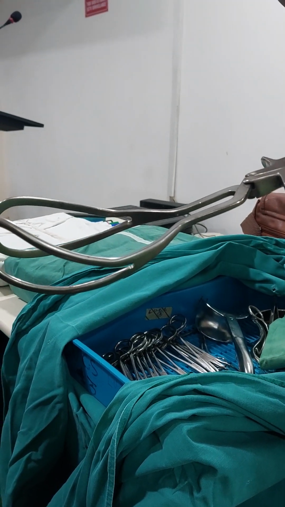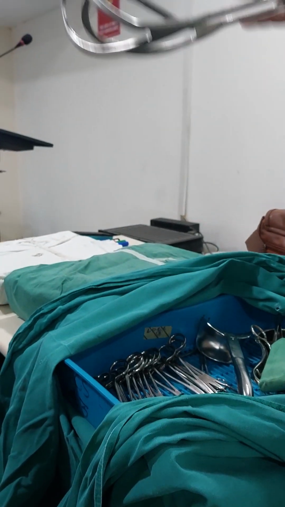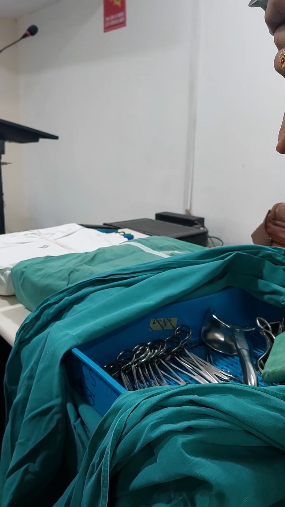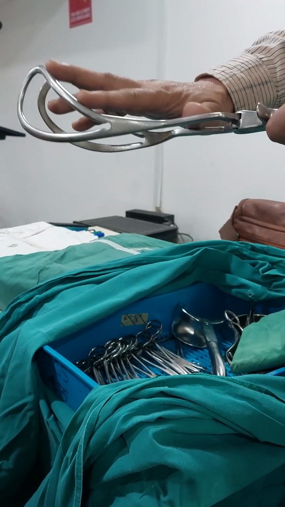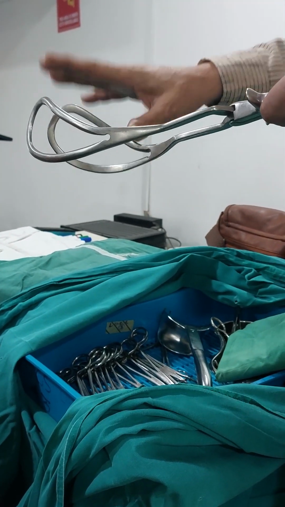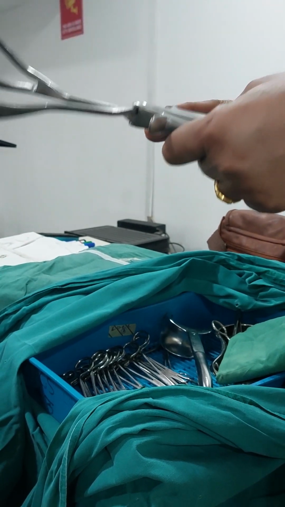So after-coming head of the breech means what? The whole body is out, the head is stuck inside. That time you can apply forceps on the head. This cannot be applied in any other presentation. It cannot be applied in breech, cannot be applied in transverse. Only in case of cephalic presentation, vertex presentation, it can be applied.